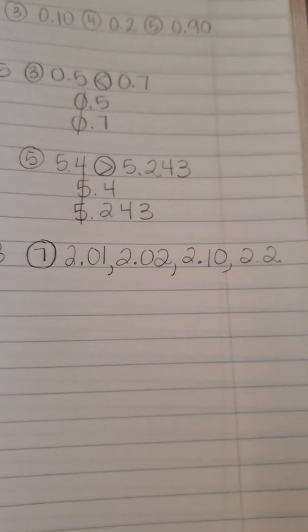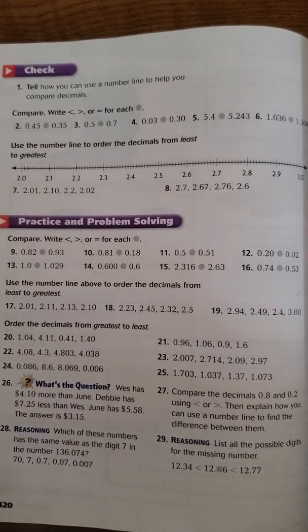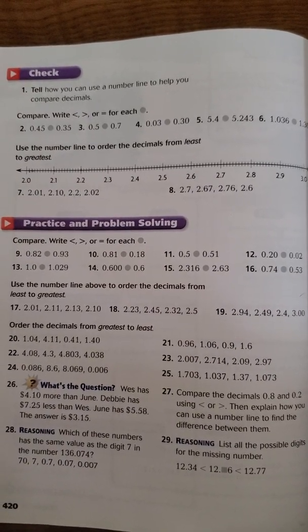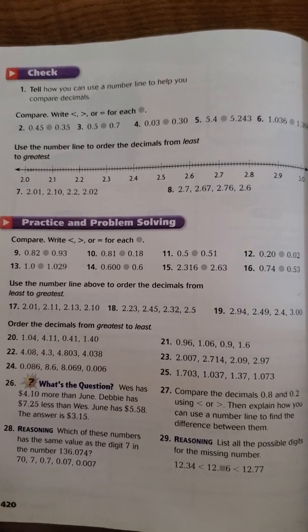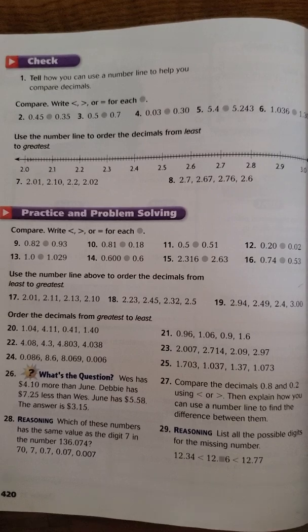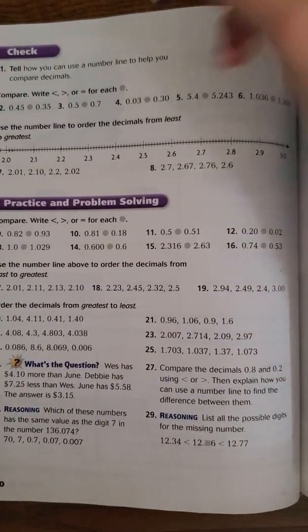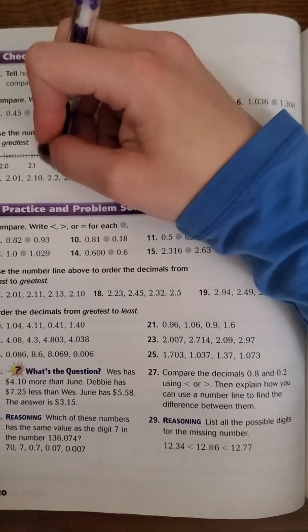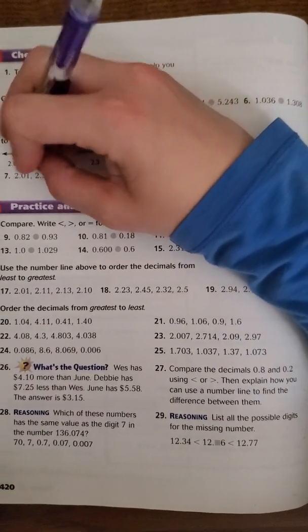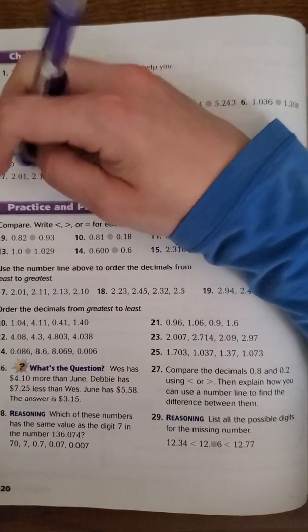Now let's take a look at number 8. So number 8, and then let's look in our book. Now looking at number 8, we have these 4 numbers. 2 and 7/10ths, 2 and 6700ths, 2 and 7600ths, and 2 and 6/10ths. So if you were like me and you made little plots on your number line and you used pencil, you can easily erase, and that's okay.